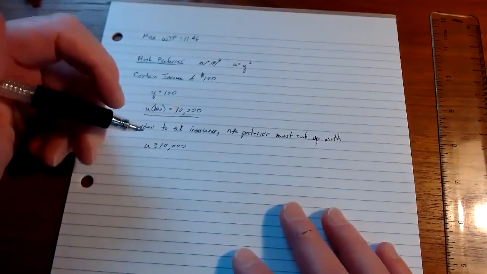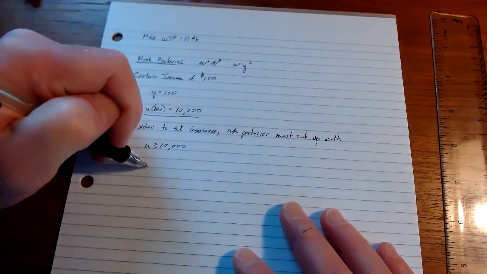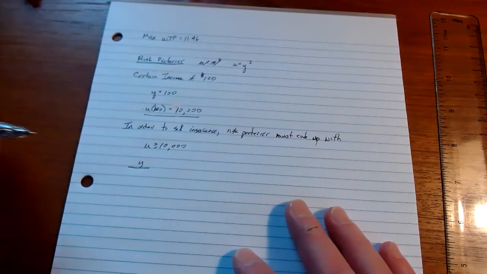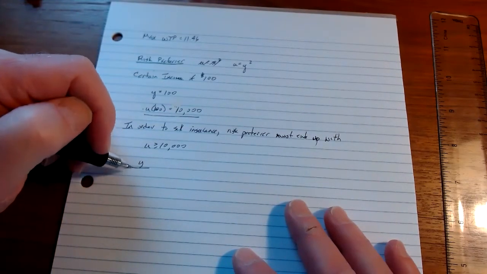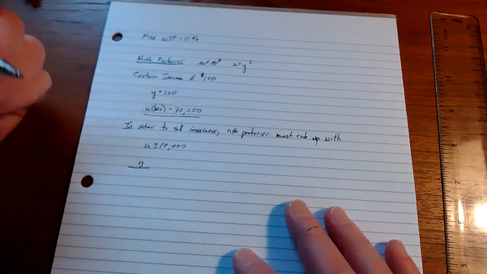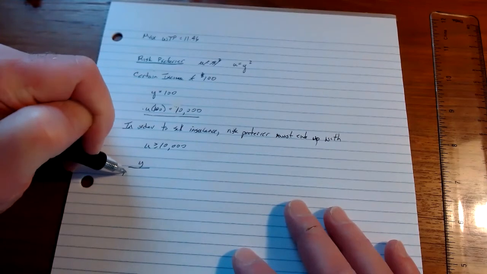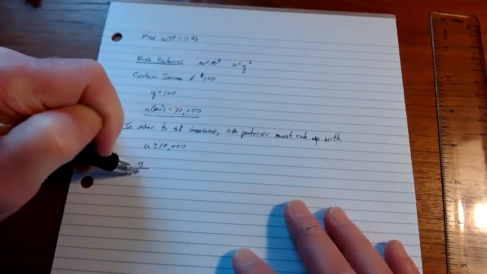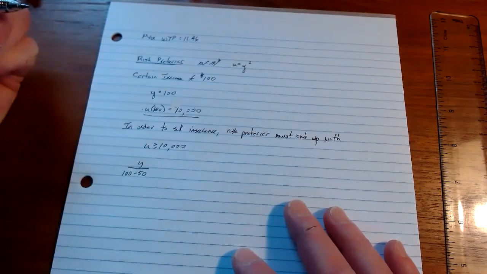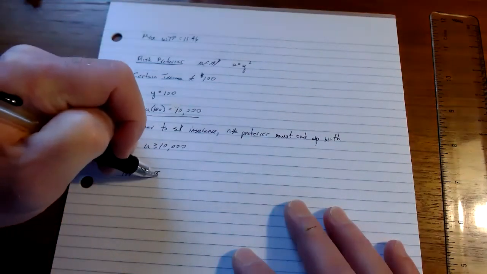So let's think about this. If the risk-averse consumer suffers a loss, then this consumer will take their $100, pay out $50 to the risk-averse consumer, but they'll also collect a premium.